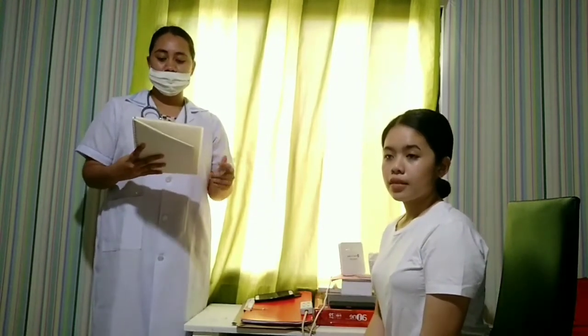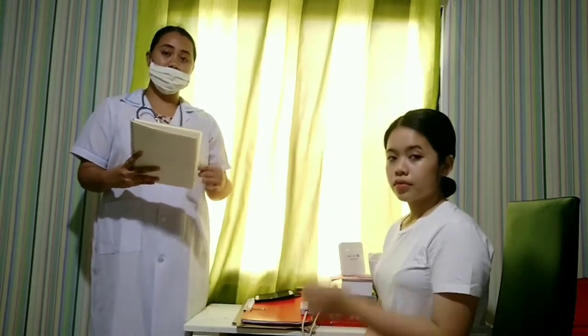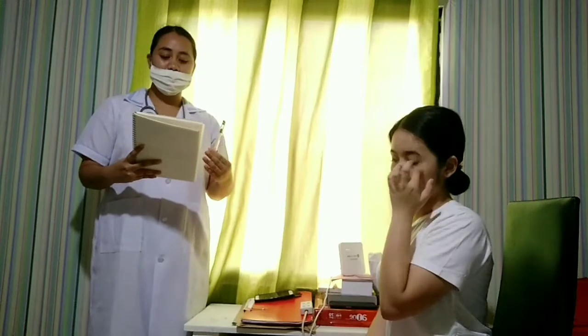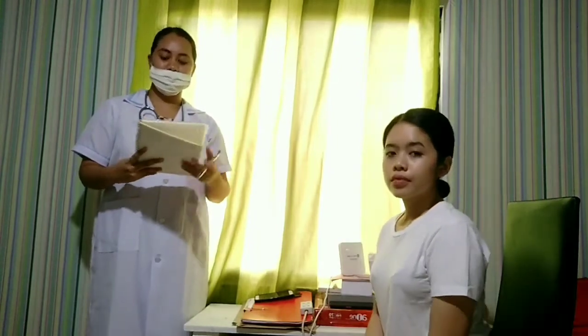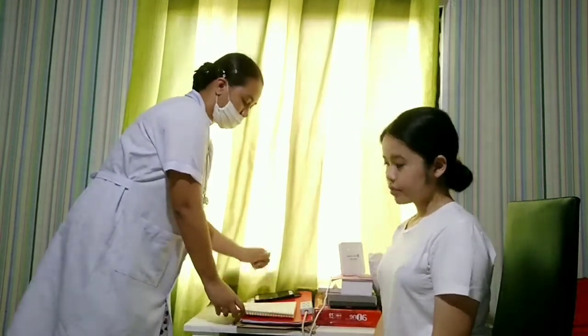So next is we're going to identify and palpate the cardiac sites for pulsations, thrust and heaves for the patient. So palpate po ako sa cardiac sites po ma'am ha.